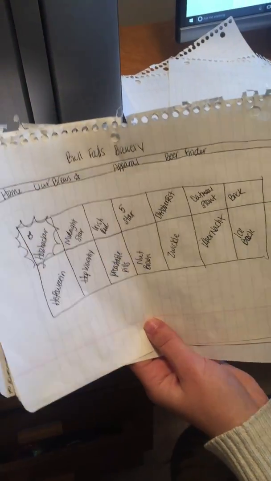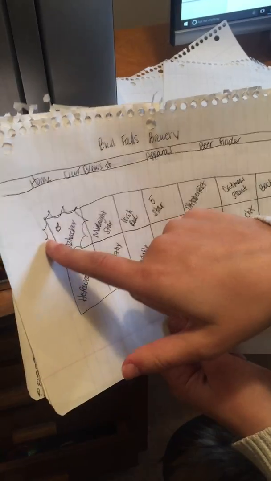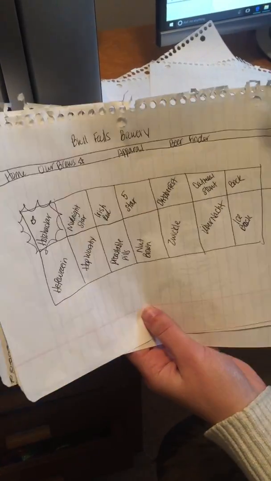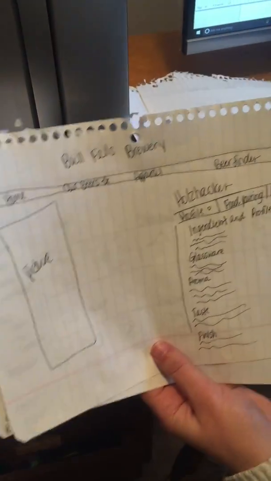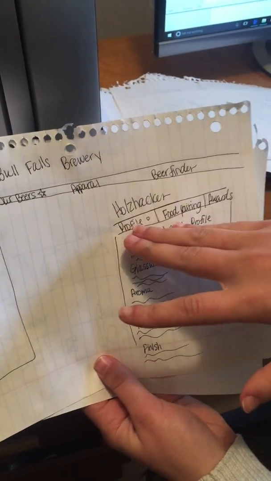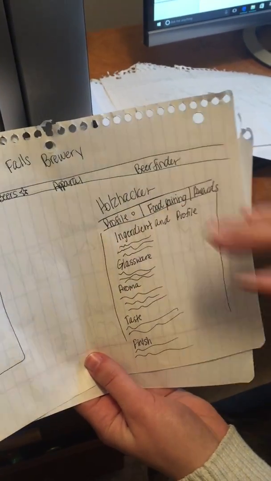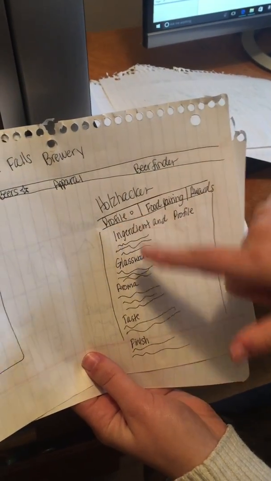This page showcases all the beers in boxes. If you run your mouse over it, it would light up. So for example, we're going to click on Holtacker. That would take you to the description of Holtacker. I would have a picture on the side. This would be kind of a navigation almost. So we'd have the profile of Holtacker, and that's where we're on.